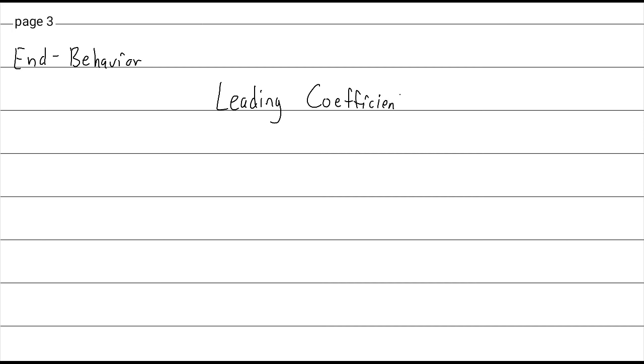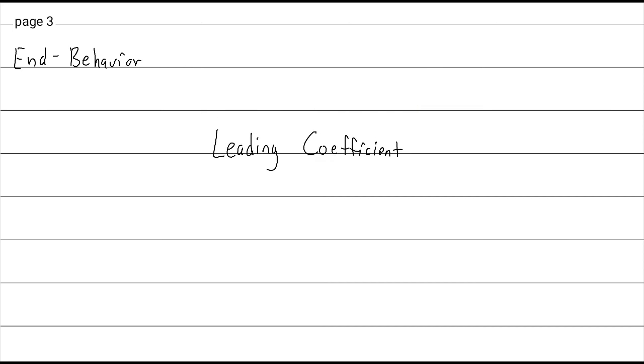Let me write down an example to go along with this. We're going to base this off of example 6. I want to describe the end behavior of this function, and it's intentionally ugly with lots of fractions because I want you to focus on what I'm talking about.